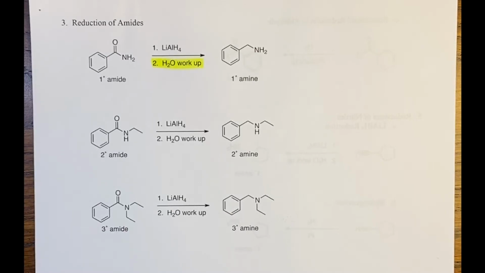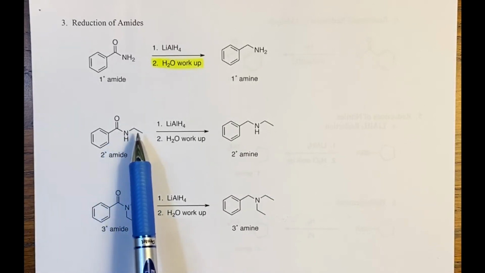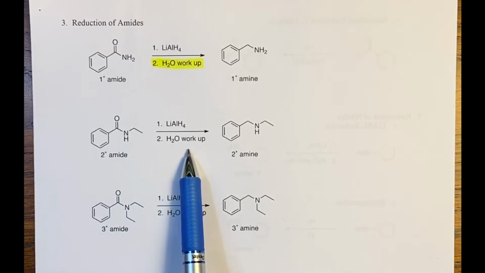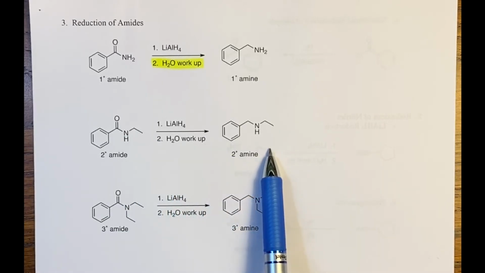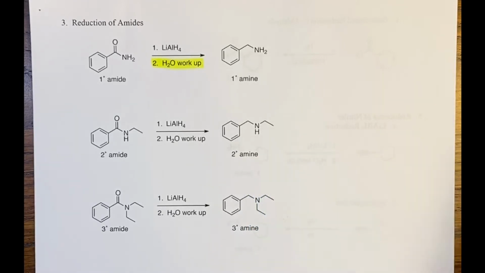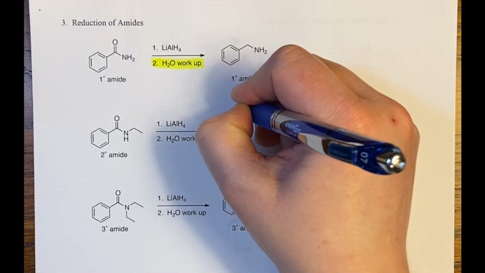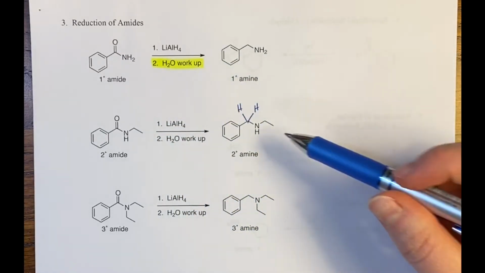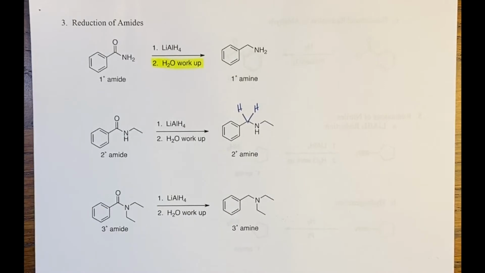If I have a secondary amide like this one here, notice that here I have the carbonyl and I have a second alkyl group on my nitrogen. If I treat this secondary amide with lithium aluminum hydride followed by my water workup, I get that secondary amine. So I'm not changing any of my carbon-nitrogen bonds that I have. I'm simply introducing hydrogens in order to replace that carbonyl. So where my carbonyl was here, I now have 2 hydrogens for that secondary amine. I did the same thing up above for the reaction of the primary amide.